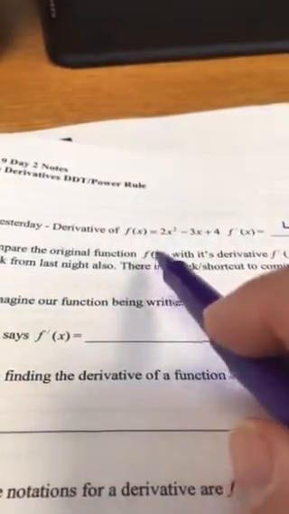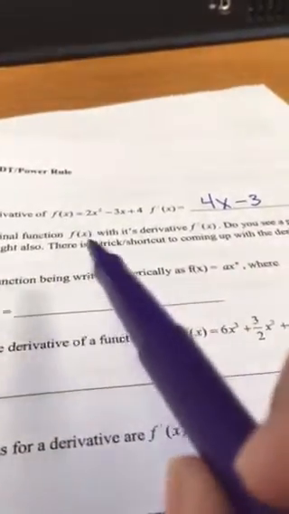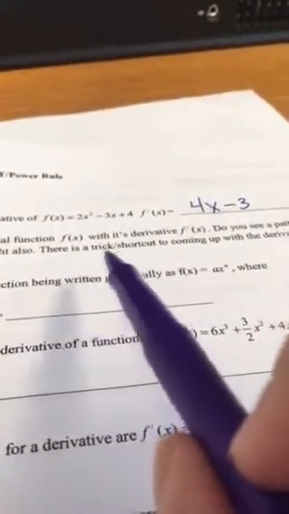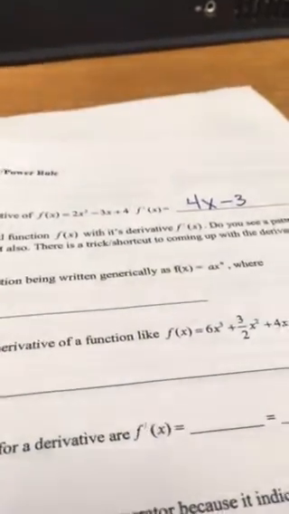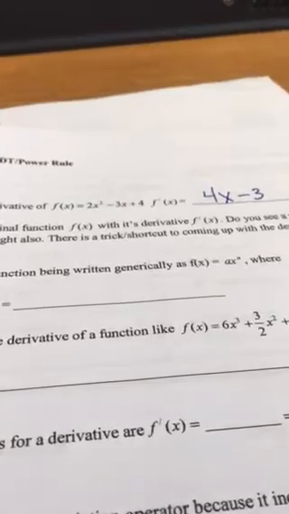So for the original function, f of x, with its derivative, do you see any pattern? And look at your homework from last night. There are tricks and shortcuts for the derivative. So today we're going to be talking about what's called the power rule for derivatives.